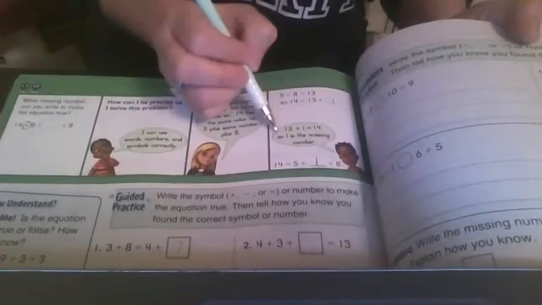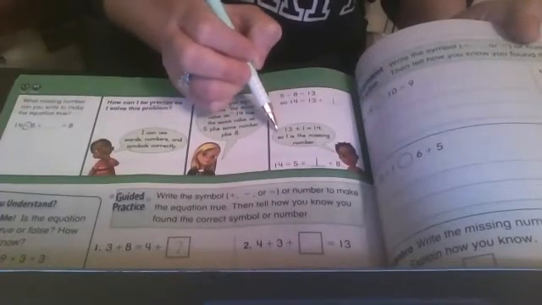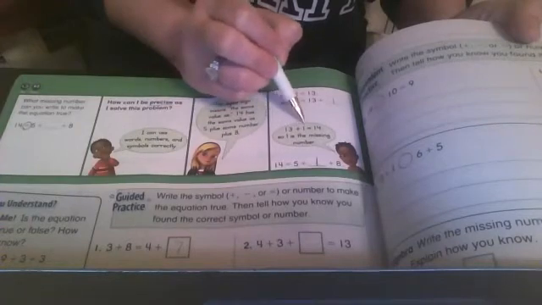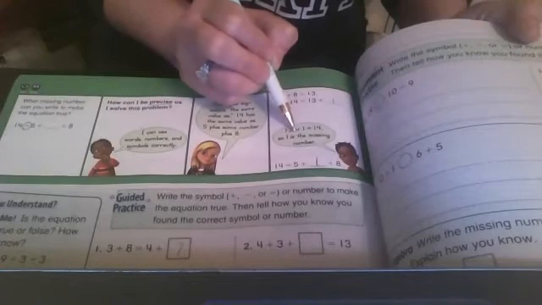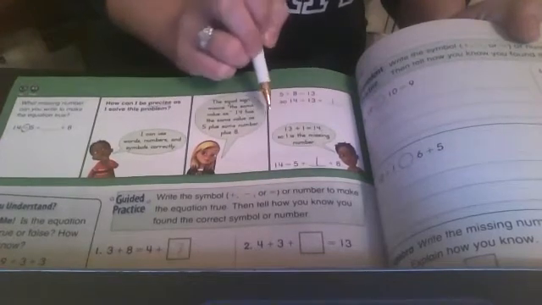And then Carlos sums up his thinking. He says 13 plus 1 equals 14. So 1 is the missing number. Okay? All right. So that kind of gives us a little bit more of an overview. And now we're going to check out what is happening in the guided practice.